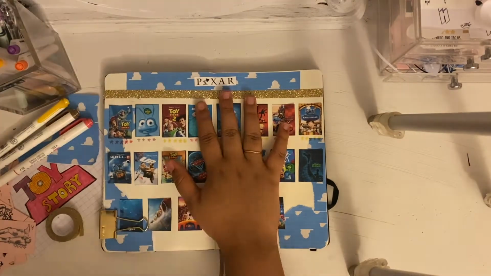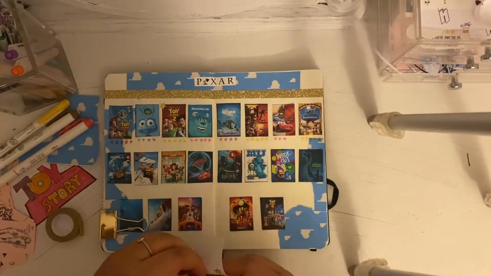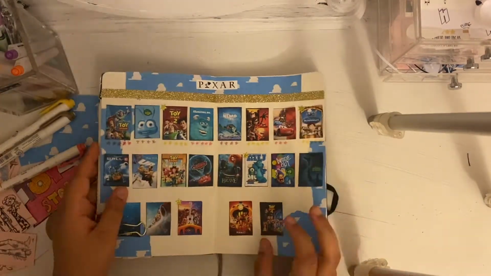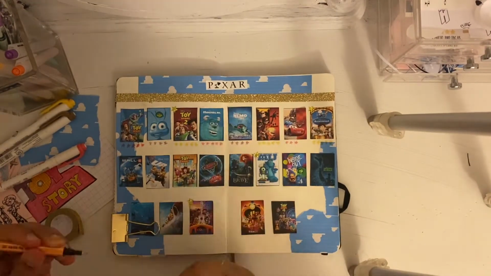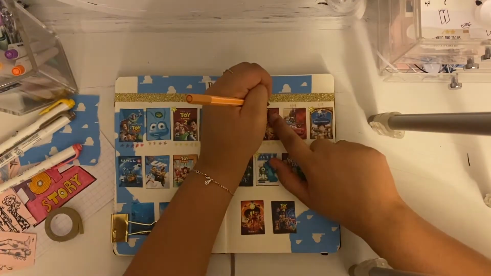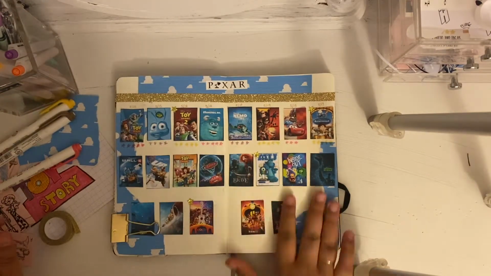Keeping with the gold theme, I decided to use gold stickers to mark my favorite Pixar movies, which include Toy Story 2, Ratatouille, Monsters University, Coco, and if Onward was on here, it would be Onward as well. I lastly added the dates that I watched the movies.